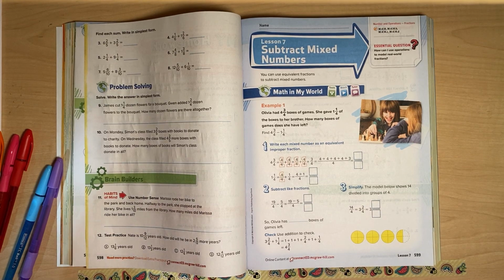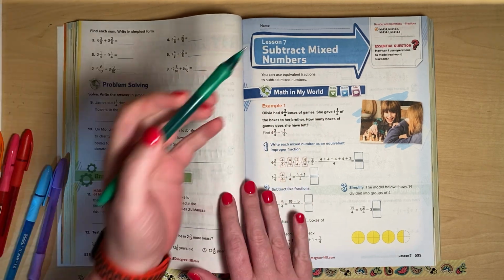Hello, hello. Today we are subtracting mixed numbers. Subtracting mixed numbers is a little different than adding mixed numbers, so stick with me and pay close attention so that you can find the difference and know how to subtract mixed numbers. We're on page 599 if you are not there yet.